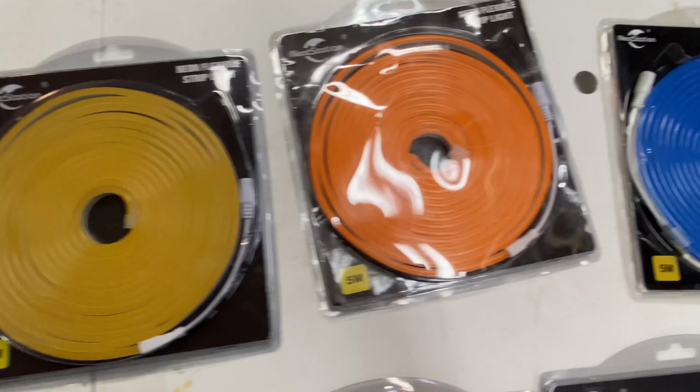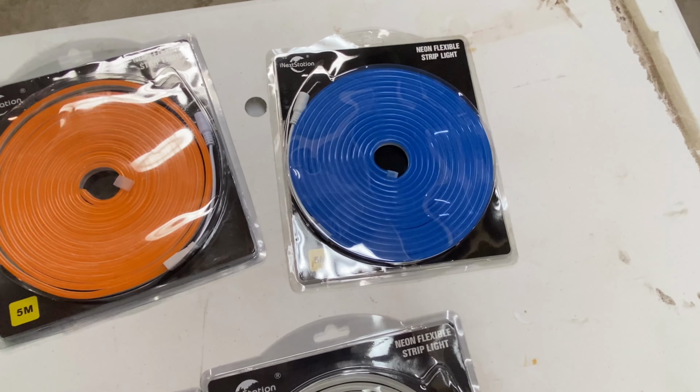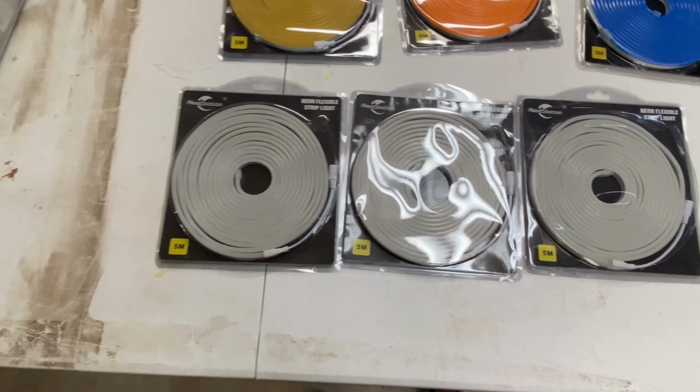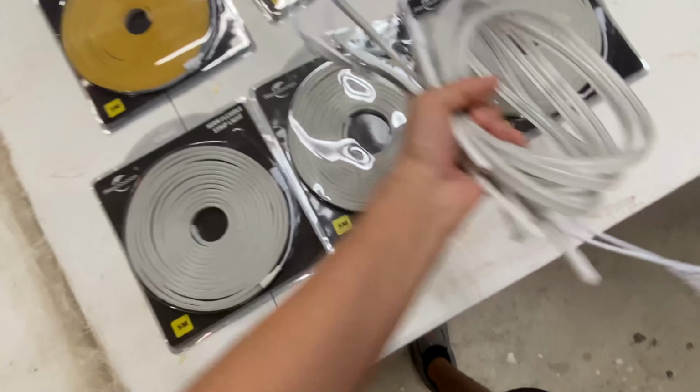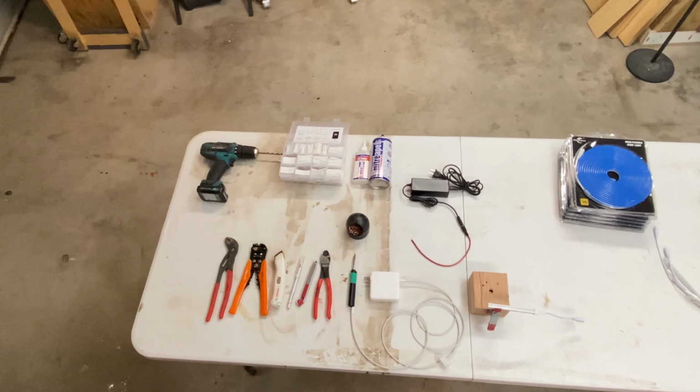We got yellow, orange, and blue to go behind the billiard balls. Then we got warm white for everything else. This right here is also warm white, so we'll use this up first before we open the other ones. Here are the tools I'll need.